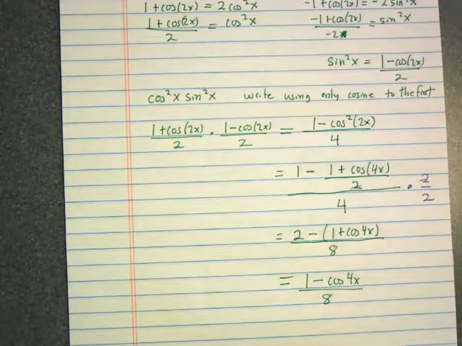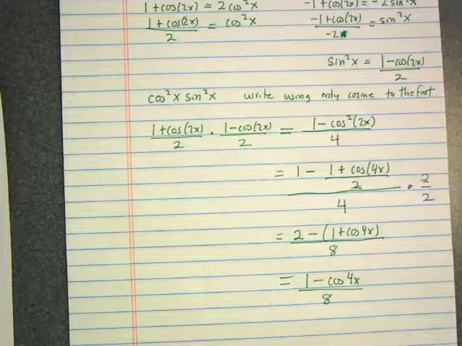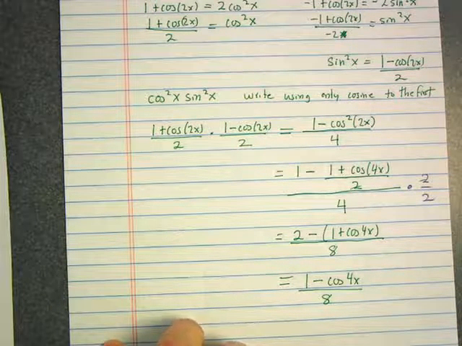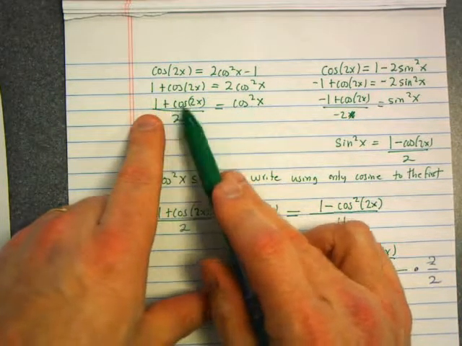Ah, wonderful question. Do we have to memorize that formula? The answer is no. This formula will be given to you when you take your next test. All right, so here's our formula for cosine squared. It's 1 plus cosine 2x over 2.